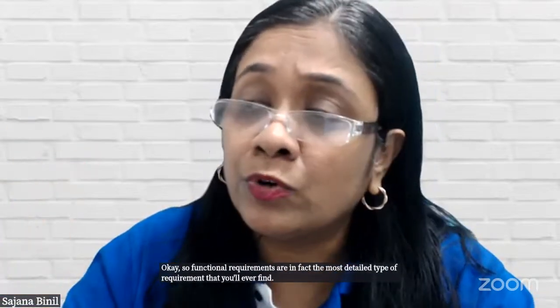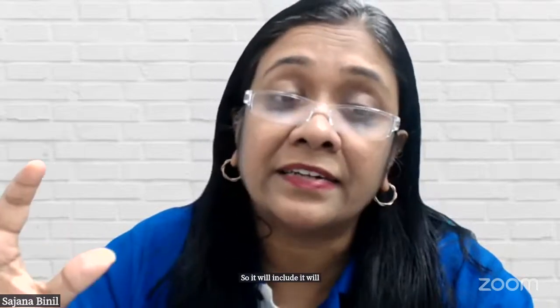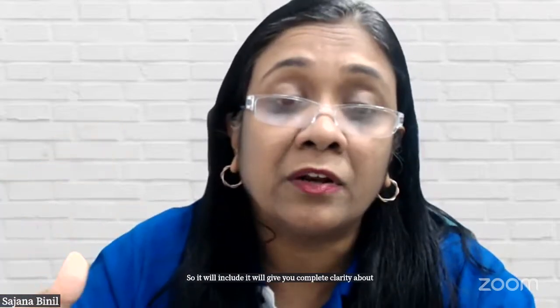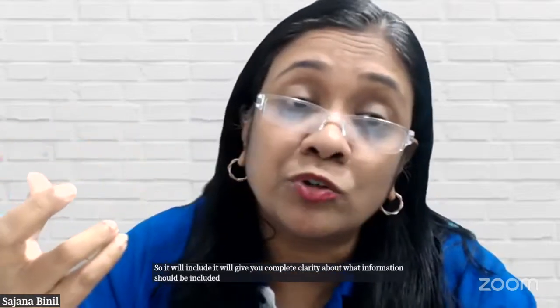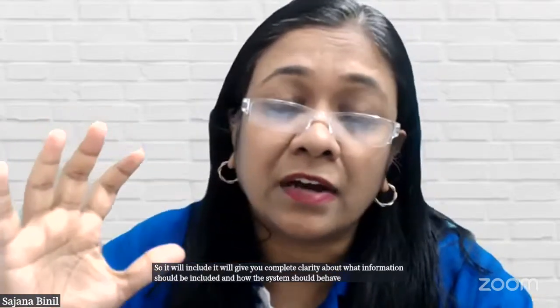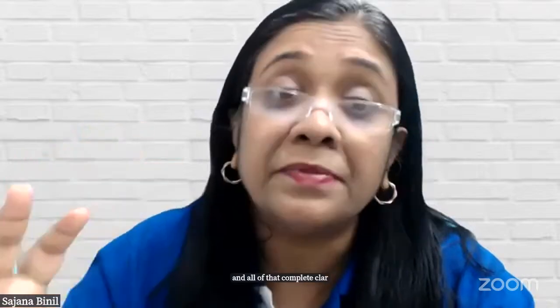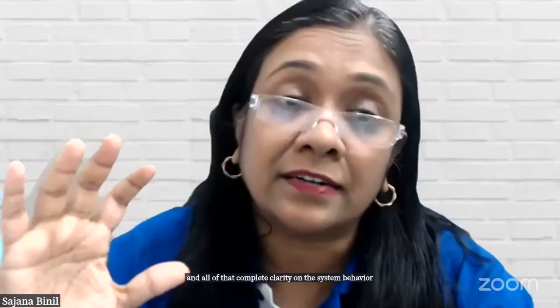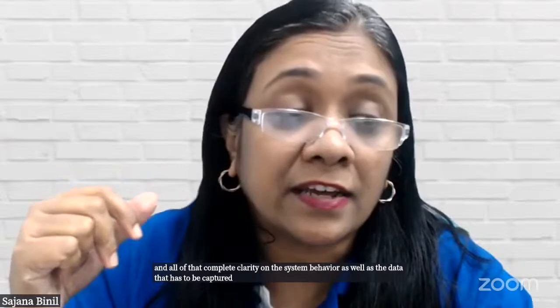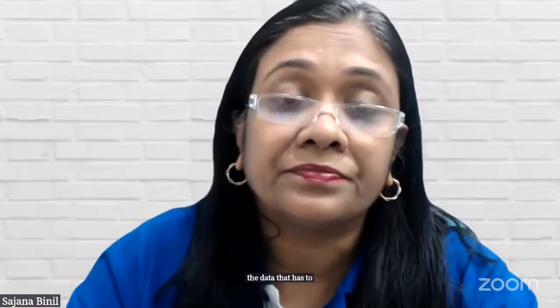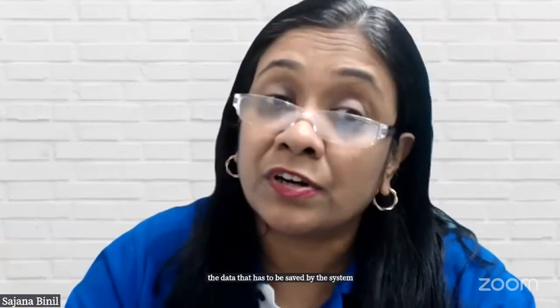So it will give you complete clarity about what information should be included and how the system should behave. Complete clarity on the system behavior as well as the data that has to be captured, the data that has to be saved by the system. So those are functional requirements.